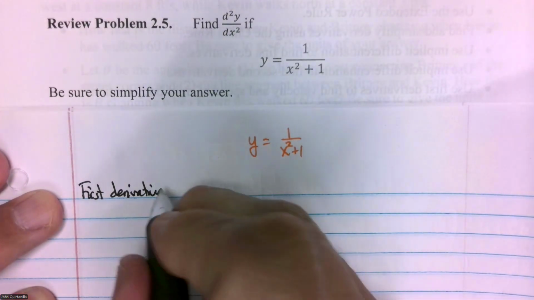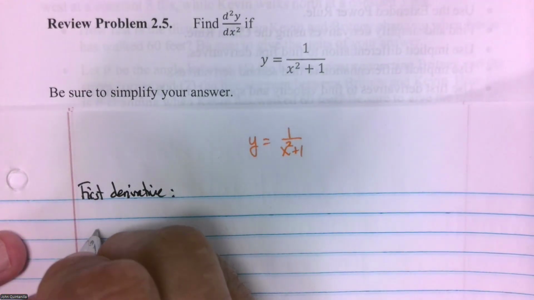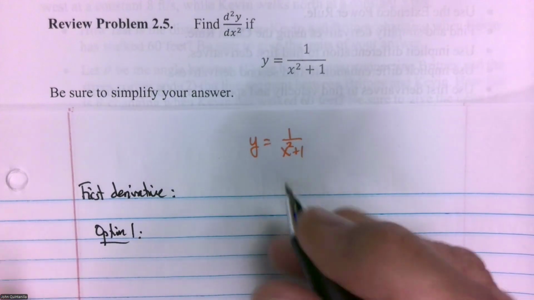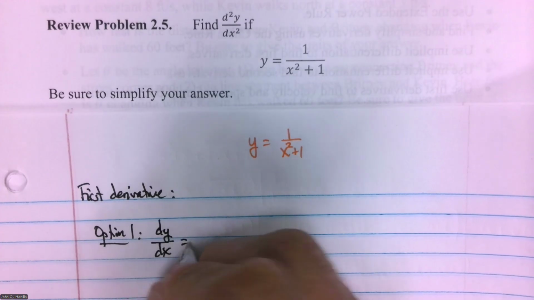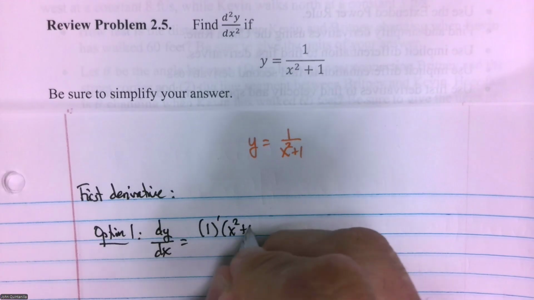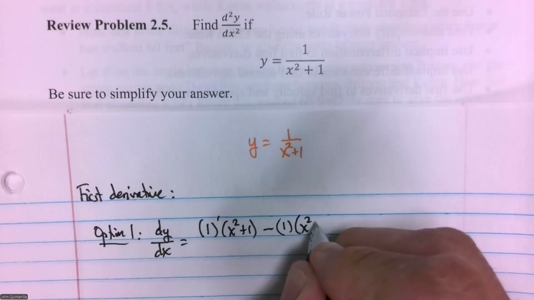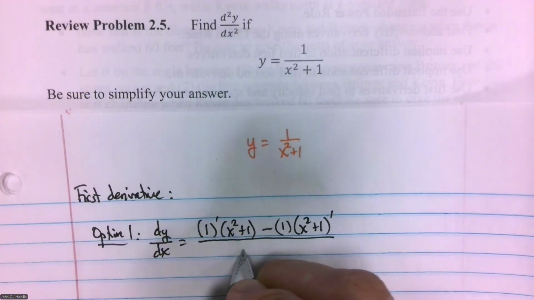The first derivative, there's actually two options for this. Option number one is that we use the quotient rule. So we have that the derivative is going to be the derivative of the top times the bottom minus the top times the derivative of the bottom, all over the bottom squared.